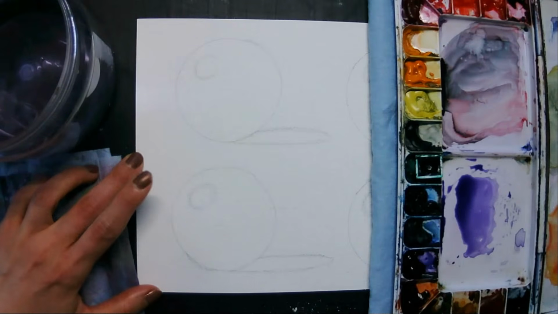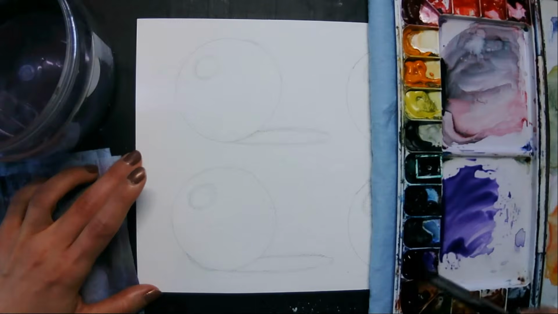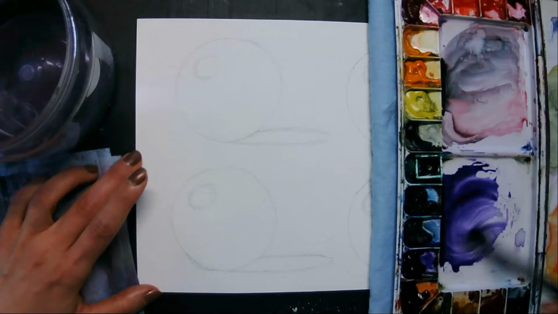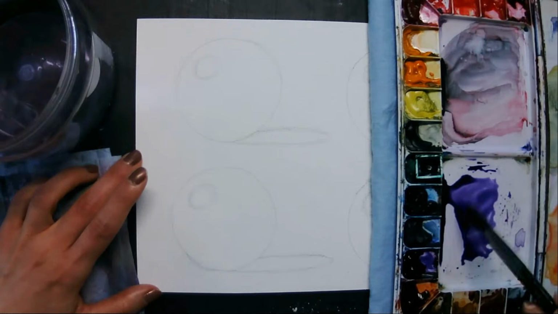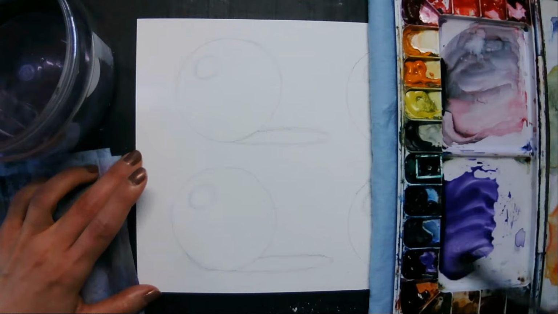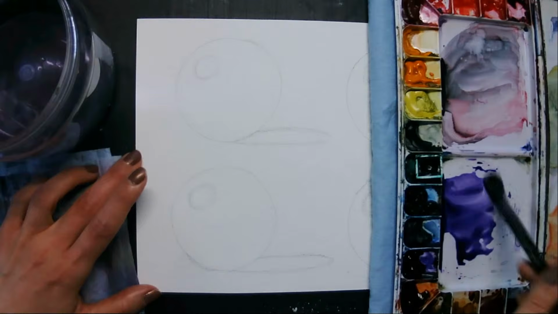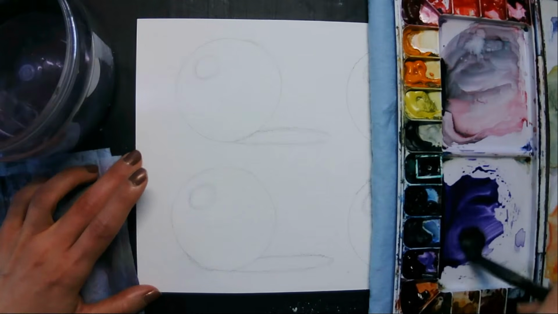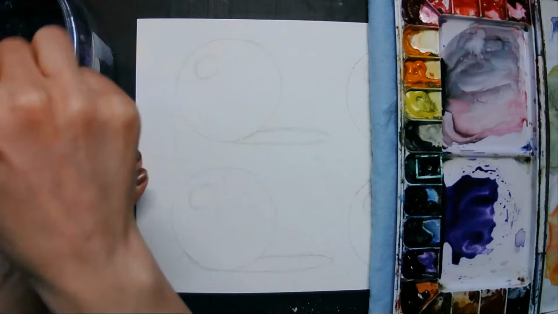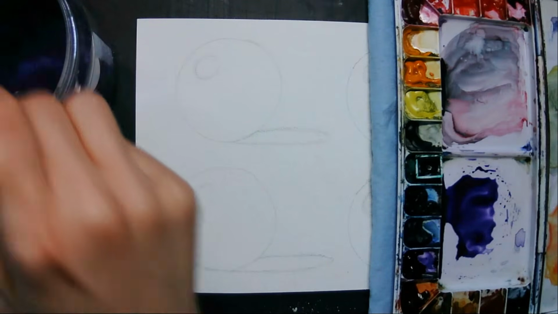Okay. So as I said, I'm using Carbazole Violet from Daniel Smith for this first monochromatic exercise. And what I'm doing here on my palette is creating a nice juicy puddle. I like creating a coffee or almost milk consistency from the start. This is a size 14 round brush, by the way.